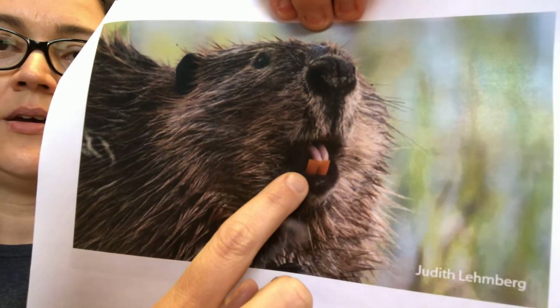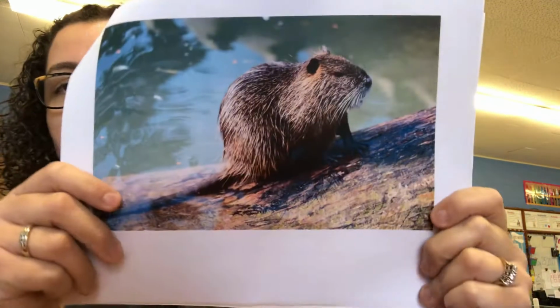Look at that. Oh my goodness, eh? Those are some serious teeth. We're going to talk more about beavers later on. Here we got another picture of a beaver. He's in the water there. It's kind of cool. And then let's see what else we have here.